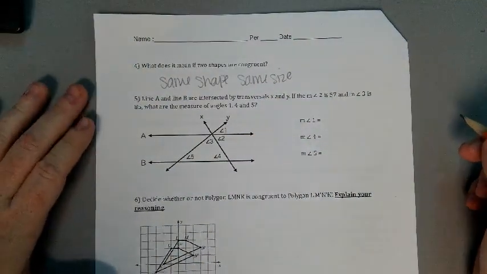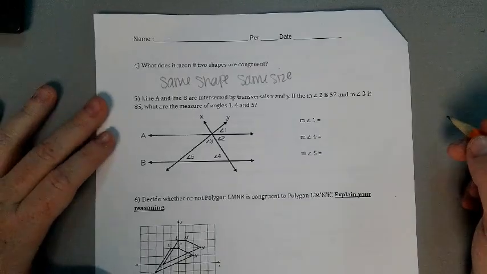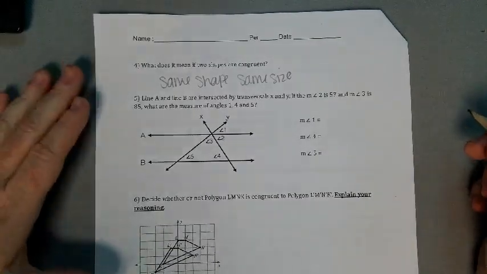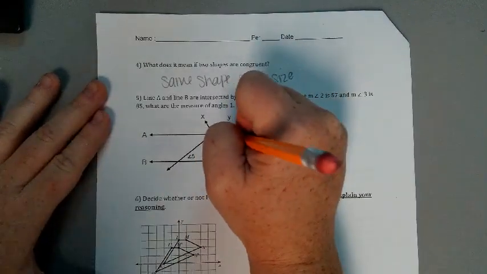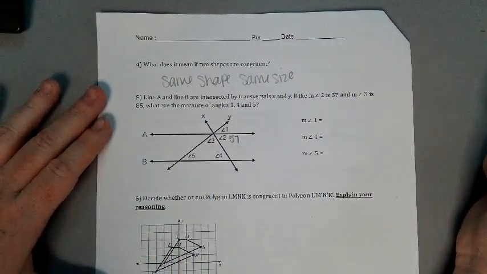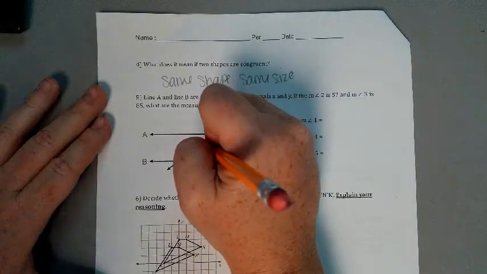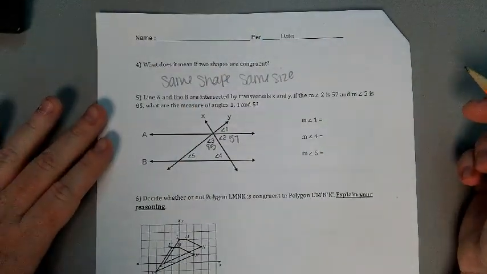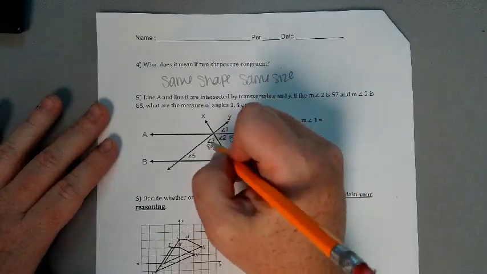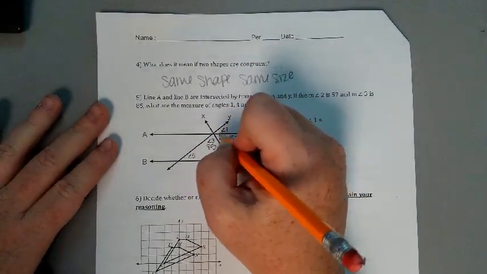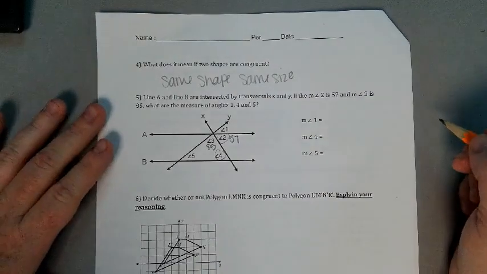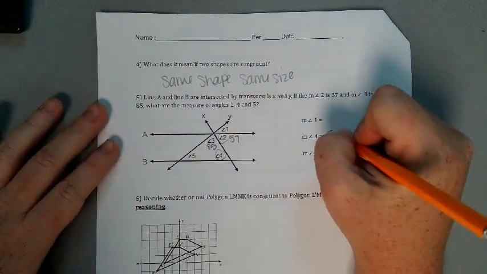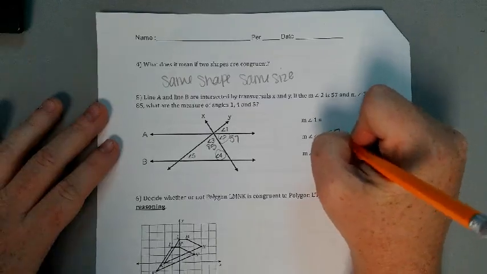Lines A and B are intersected by transversal XY. If the measure of angle 2 is 57 degrees, the measure of angle 3 is 85 degrees, what are angles 1, 4, and 5? So, angle 2 and angle 4 are alternate interior angles, meaning they have the same measure. So that gives us this one, 57 degrees.